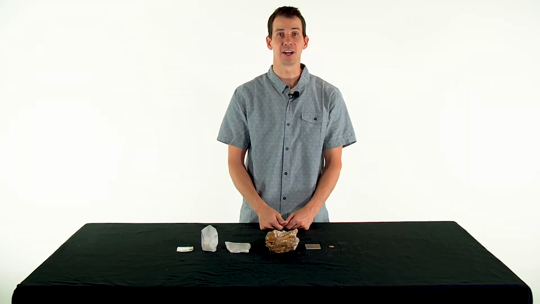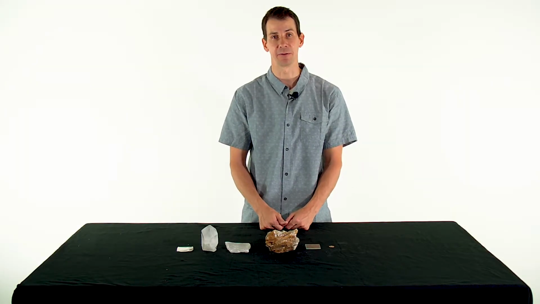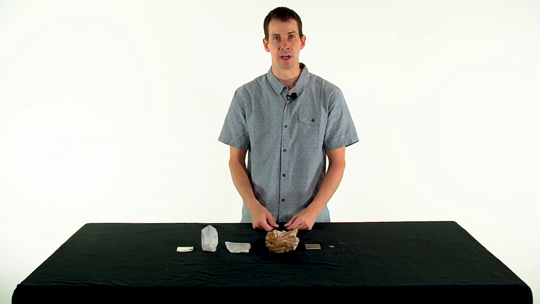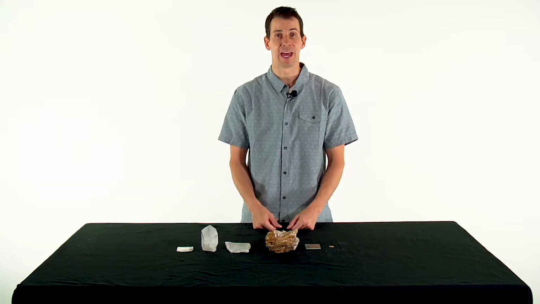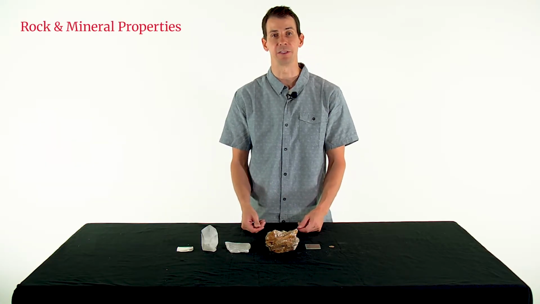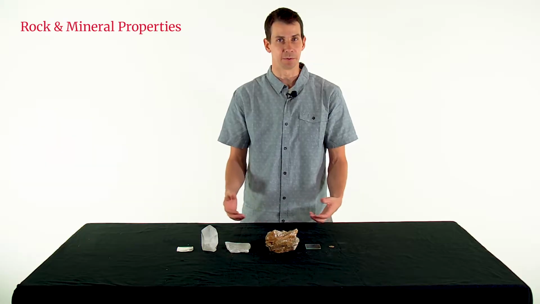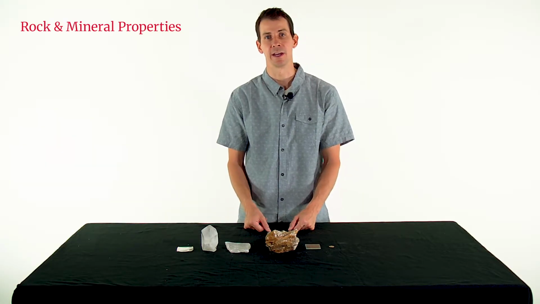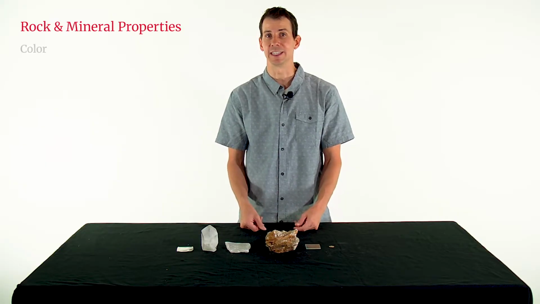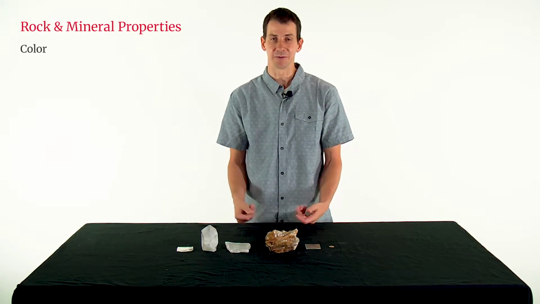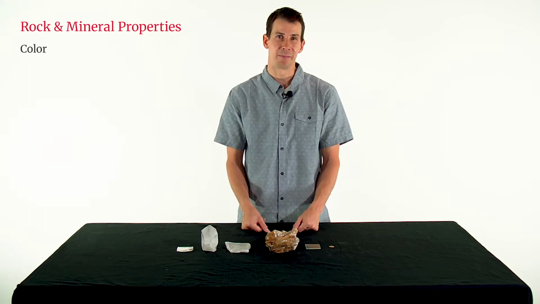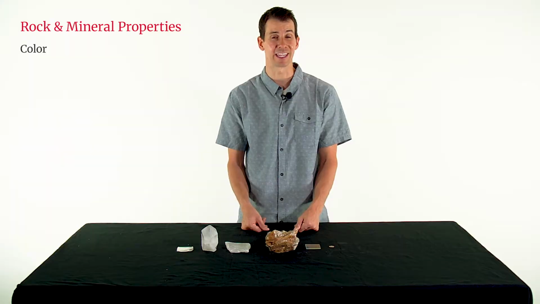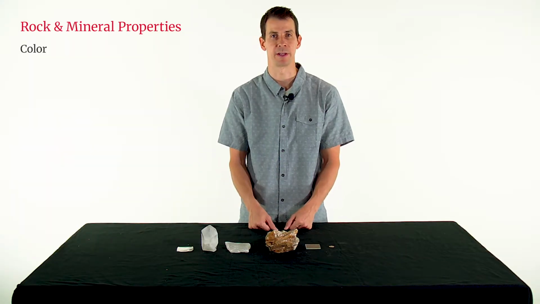Okay, so now let's talk about how you can identify a mineral. If you have a random mineral in front of you, what do you do to figure out what it is? Well, each mineral has distinctive properties that help you to identify it. There are many different properties that a mineral can have. I'm going to just touch on a few of these. The first and most obvious is the color of the mineral. That can really help you narrow it down, but a lot of times it's not the most helpful because some minerals can have a few different colors.